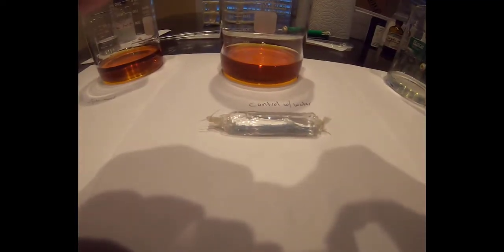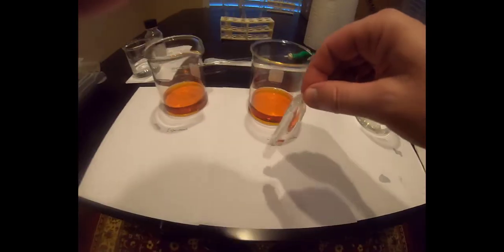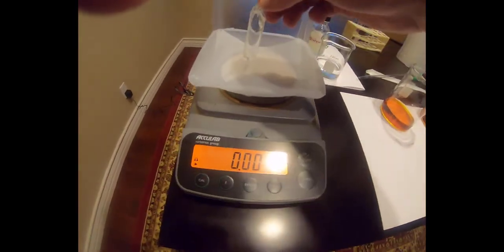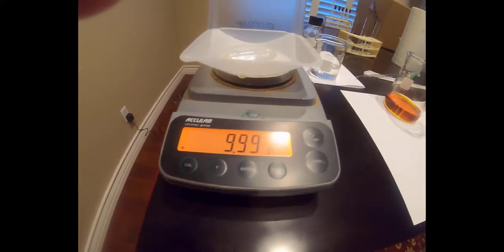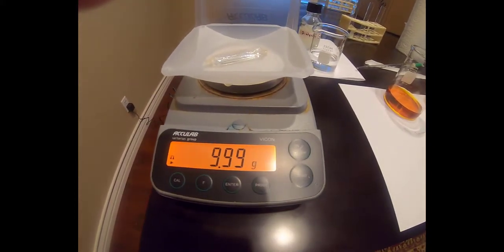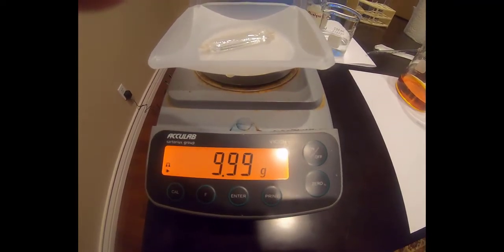Next, I prepared our controlled dialysis bag. This bag contains 10 ml of water with no solutes in it. I will then weigh this bag, and you can see that the bag weight is 9.99 grams. You should record this number on page 3, table 1, under weight at time 0, in the negative control equals water row.